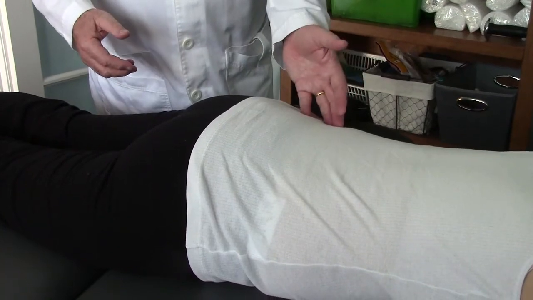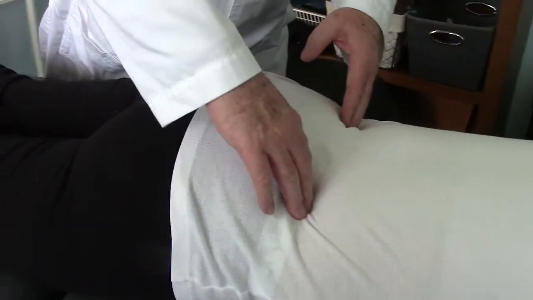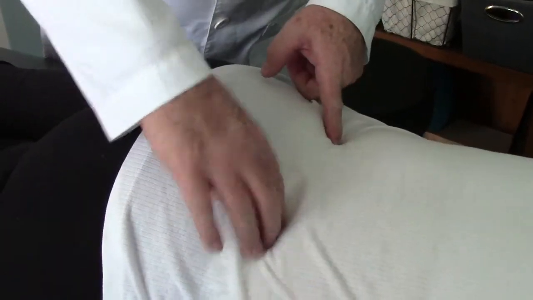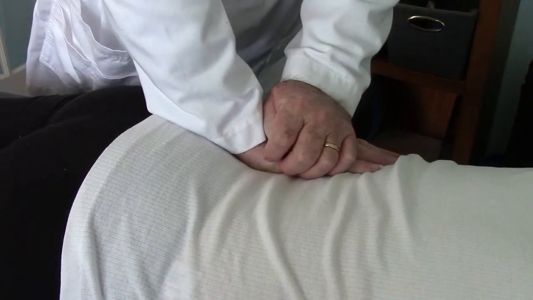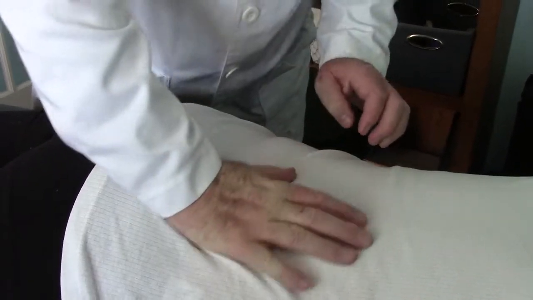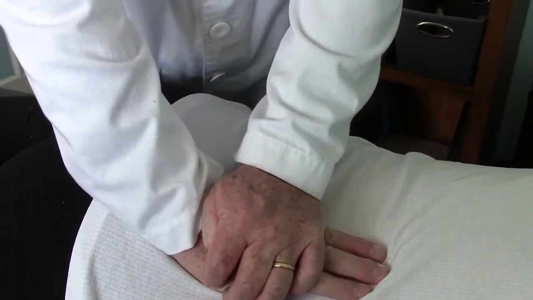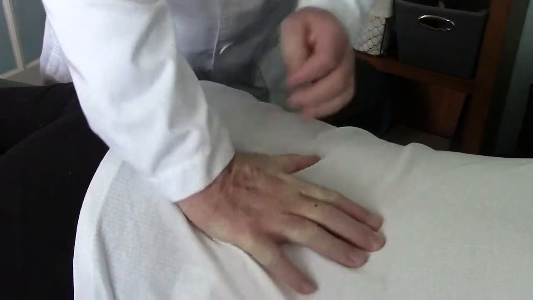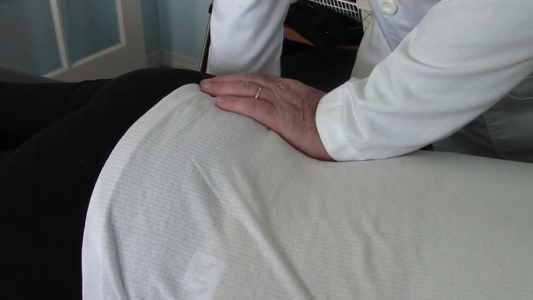Now on the left side, she is rotated. We tested her a while ago, and there's asymmetry here, the left being lower. And if I hook the upper part of the ilium and try and take up the slack, there's no give. If I come over onto the right side, I can take up slack and induce further anterior rotation. So we're calling the left side also twisted in a manner that we call left posterior ilium.